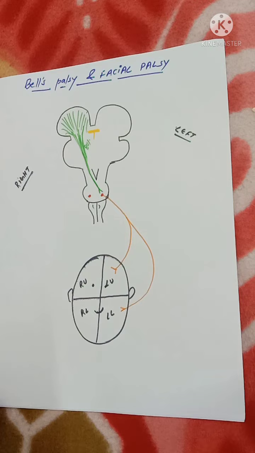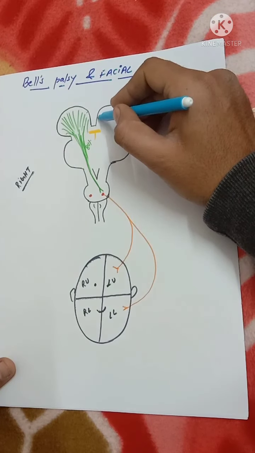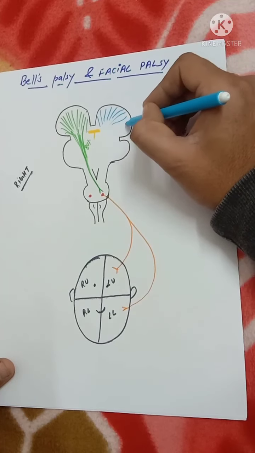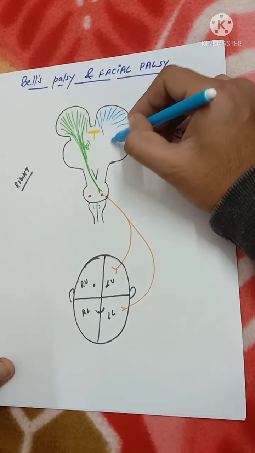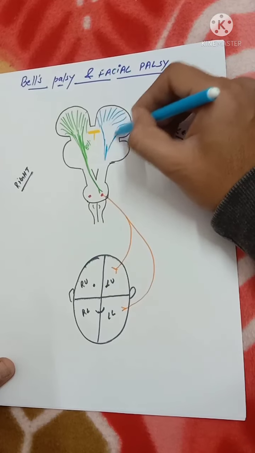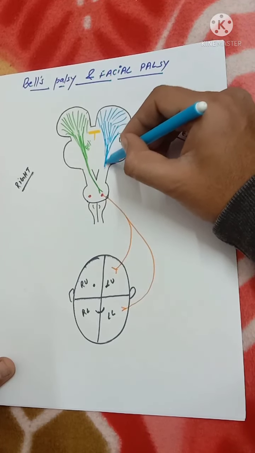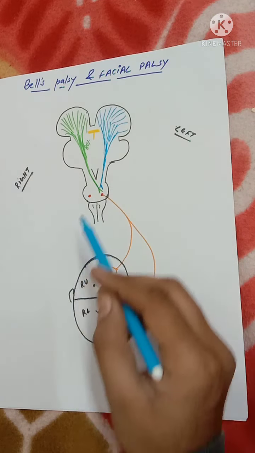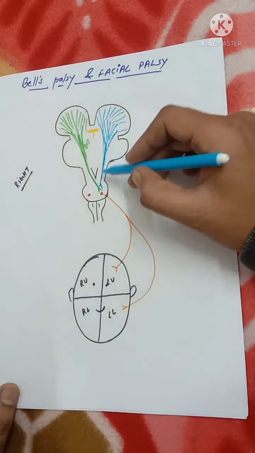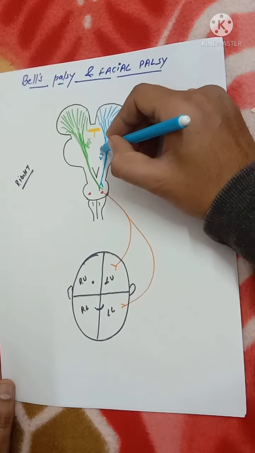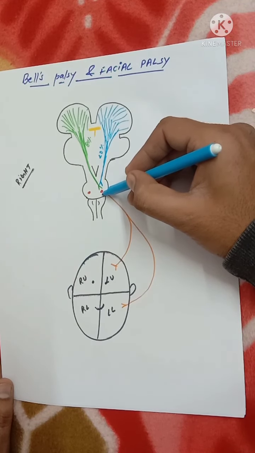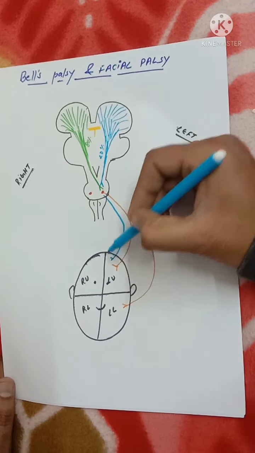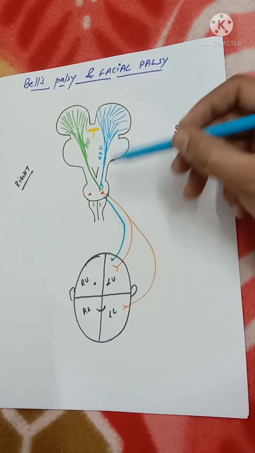Now one more important thing, the 20% fibers. ये तो 80% फाइबर्स है ना. What about the 20% fibers? The 20% fibers will also go into the facial nerve nucleus but of the same side, and they will relay here. Now what will these fibers do? These are 20% fibers and these will supply only and only the upper quadrant, that is of the same side.